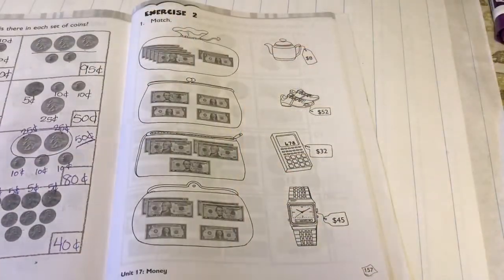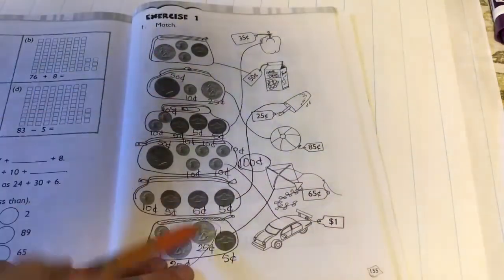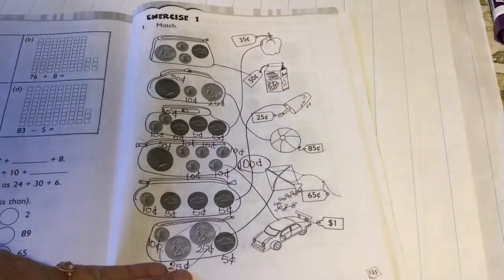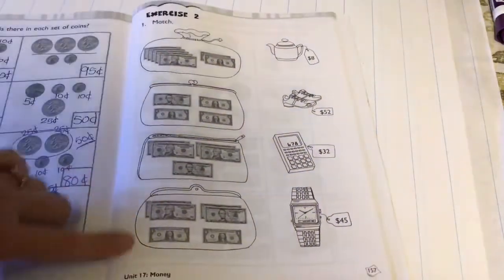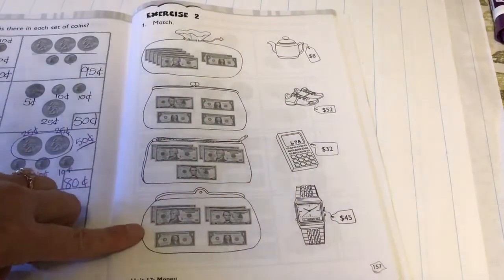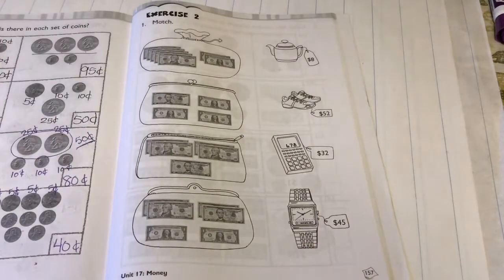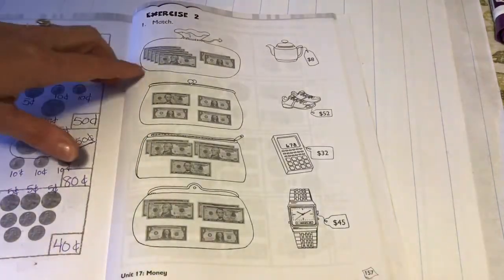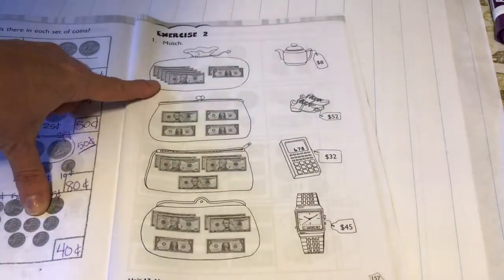All right, I am on page 157, and what we're going to do today is just like we did yesterday. Remember this with our coins, and we're matching it up with what we want to buy. Today we're doing the same thing except with dollars. So our purses have dollars in them, and we're going to match it up to these more expensive items that we want to buy. So the first thing I'm going to do is count the money in my purse, and then I can find what it needs to match up to.